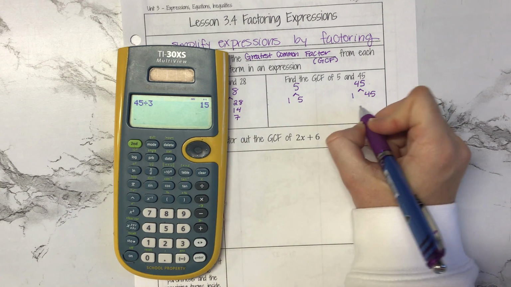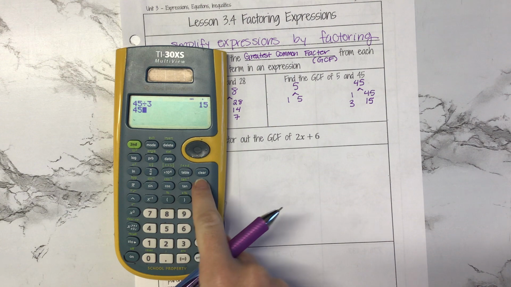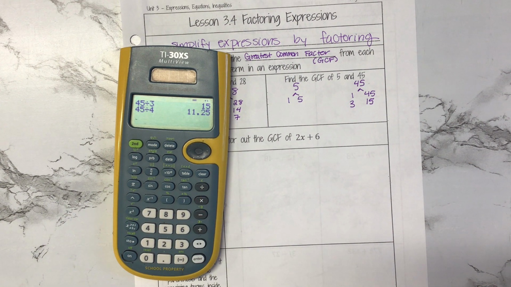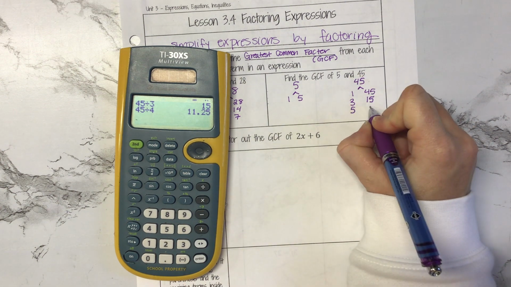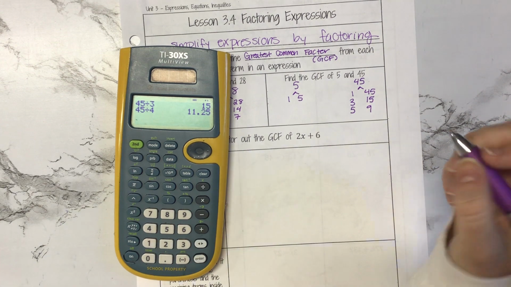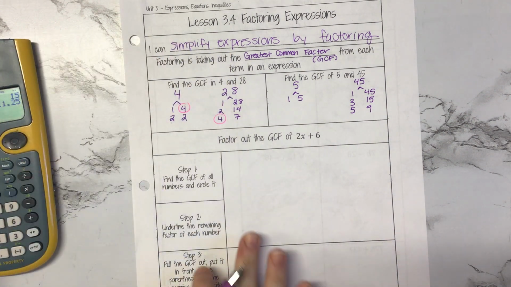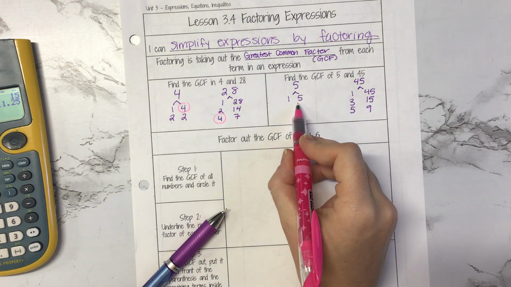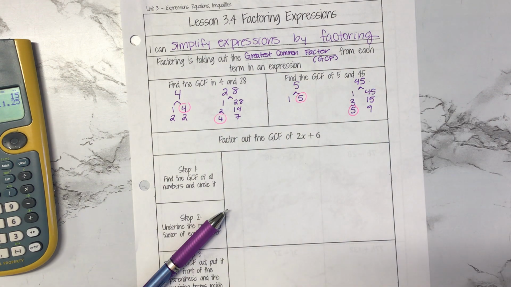Oh, 3 times 15. Not evenly divisible by 4. And then 5 times 9 is 45. I'm going to tell you that those are the only factors of 45. So I look on both lists, and the biggest number that both of them have is 5. So 5 is the greatest common factor of 5 and 45.